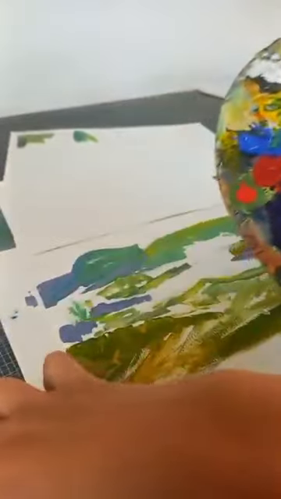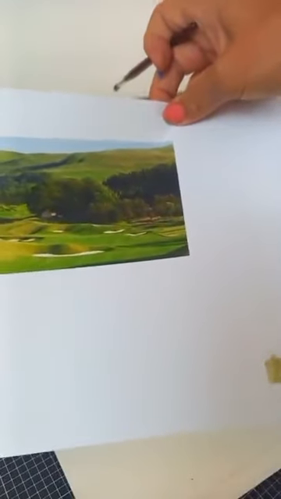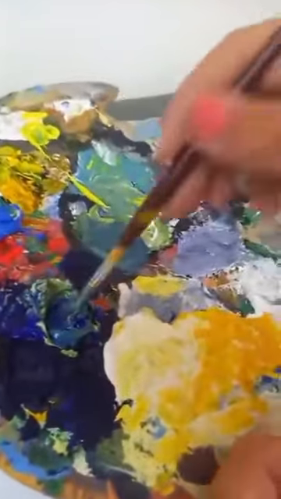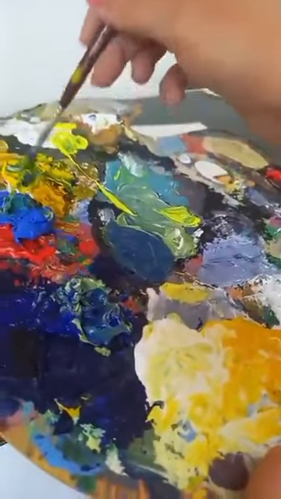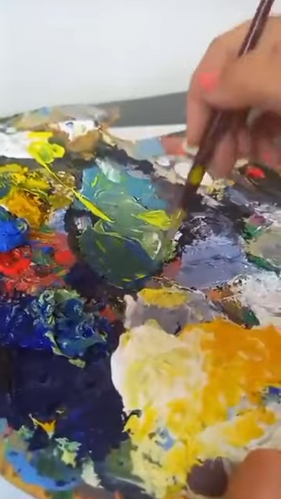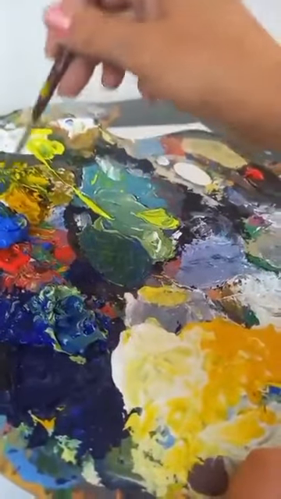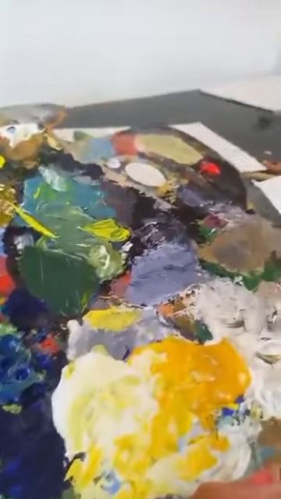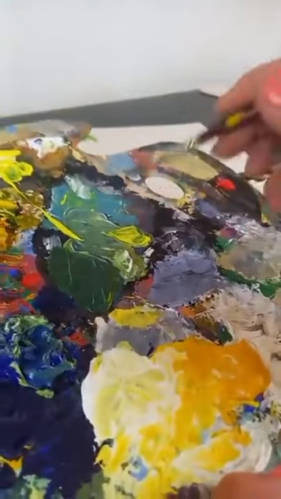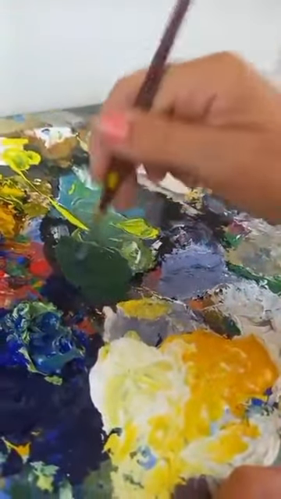So I want to make, in this sort of middle section, a muddy green for those sort of like oak trees. So I'm going to do my nice warm green, which is ultramarine blue and cadmium yellow. And then to muddy it up even further, I'm going to add a hint of red, literally just a tip of red.